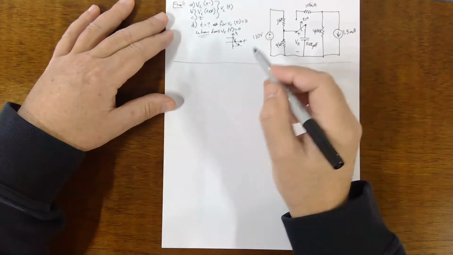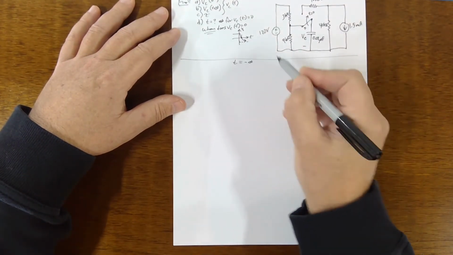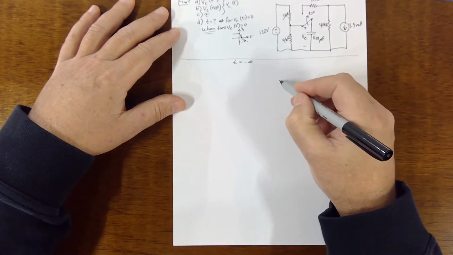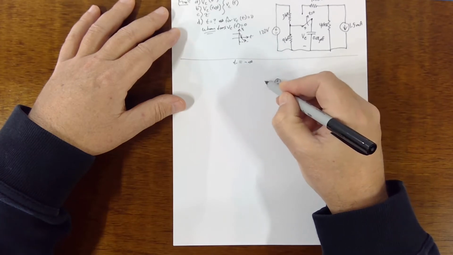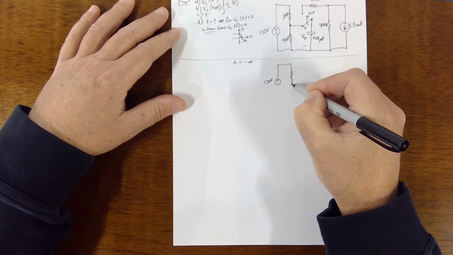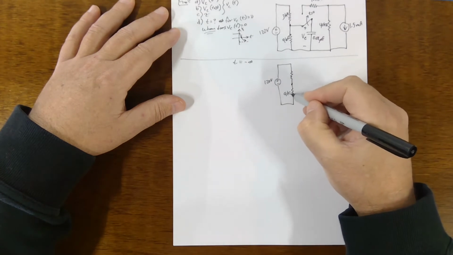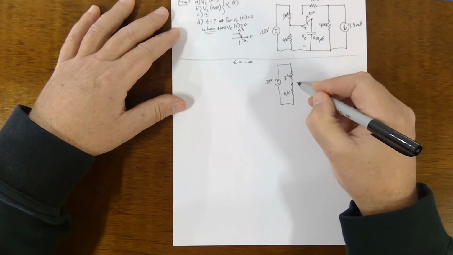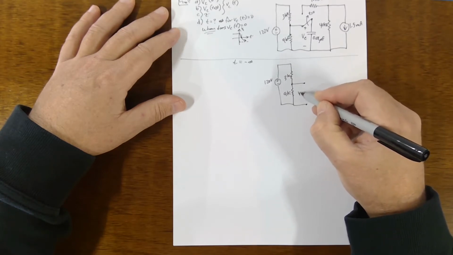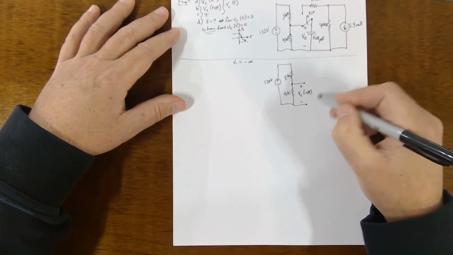So once again, the way that we do these things is we solve the circuit at minus infinity, 0, and positive infinity. So at minus infinity, redraw the circuit. The cap, in this case, V sub c at minus infinity, acts like an open circuit.